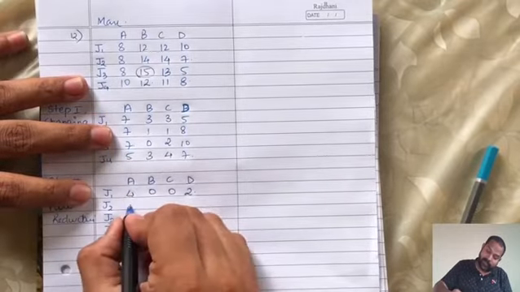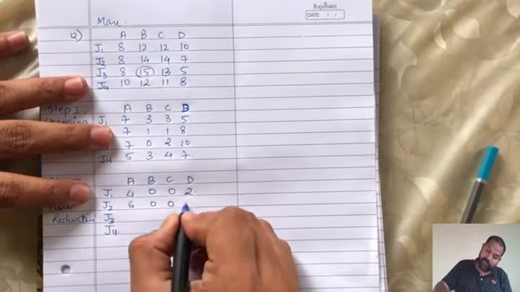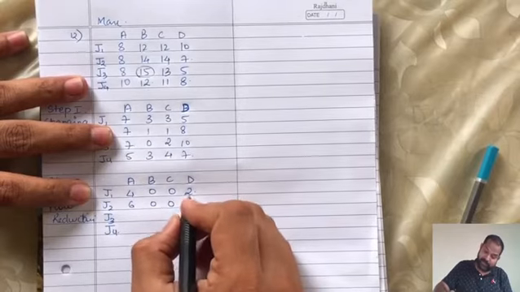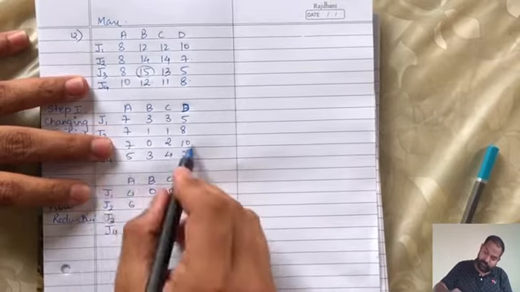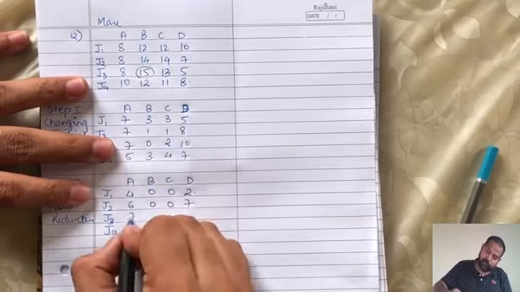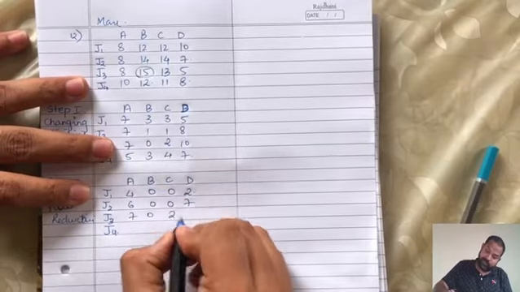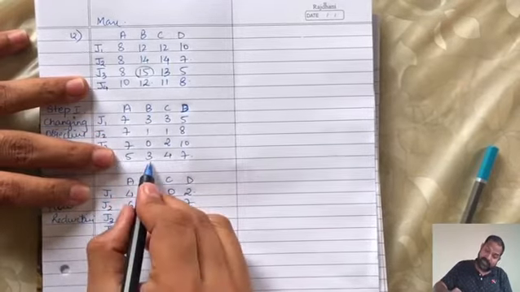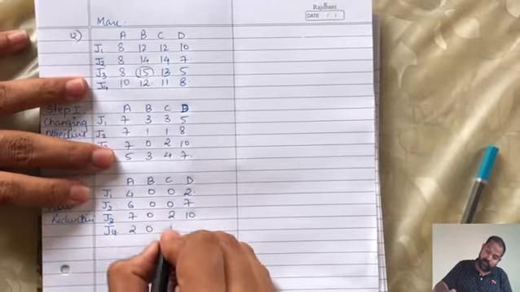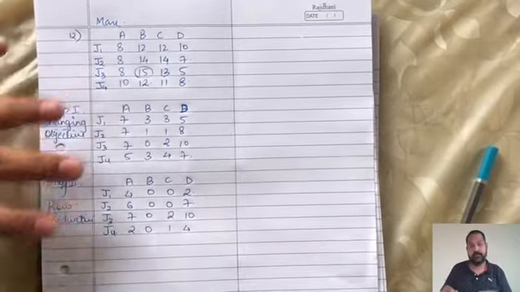7 minus 1 is 6. 0, 0. 8 minus 1 is 7. There is a 0 already. No need of reduction. 7, 0, 2, 10. And the least is 3. So 2, 0, 1, 4.